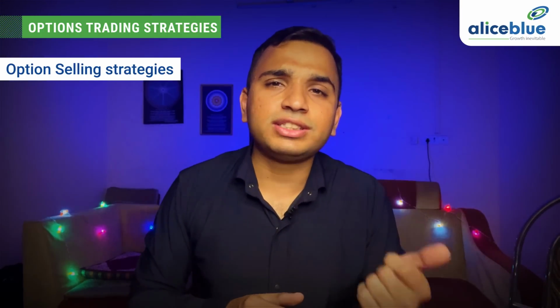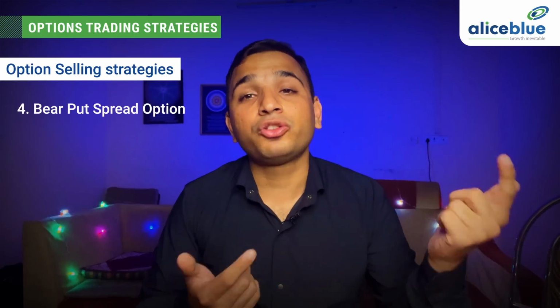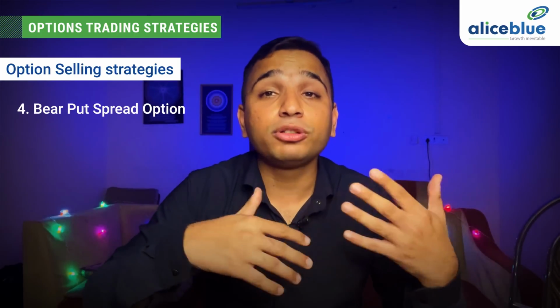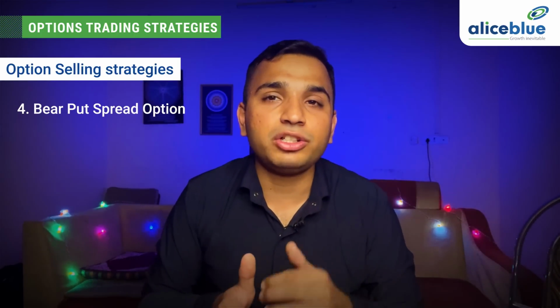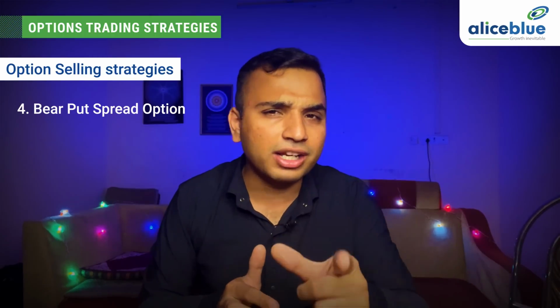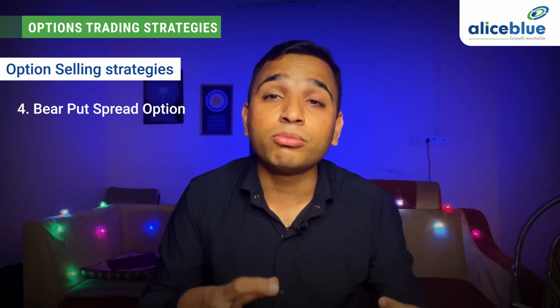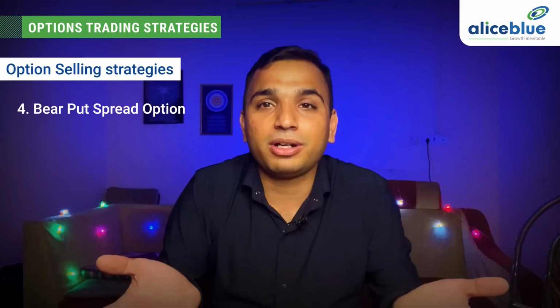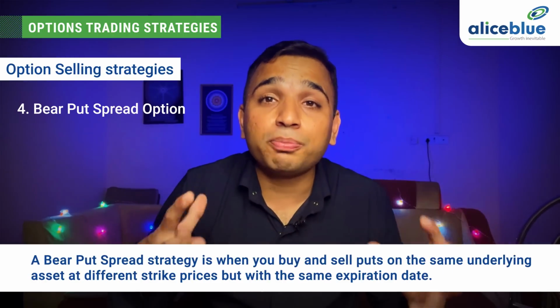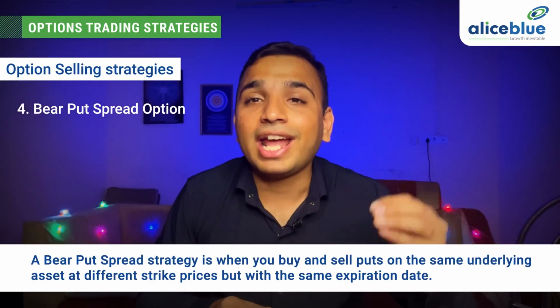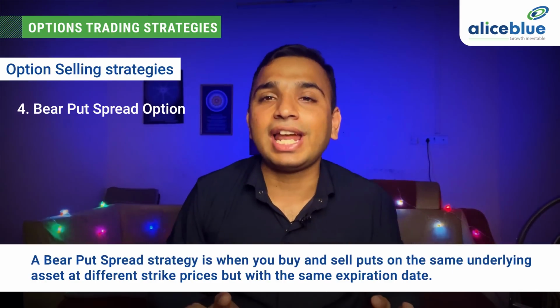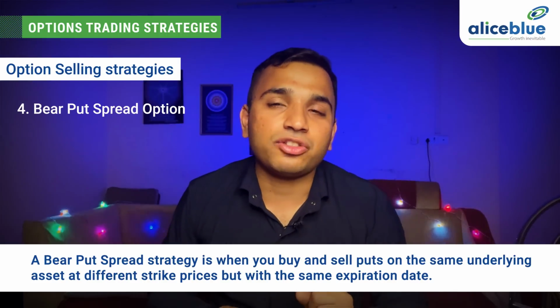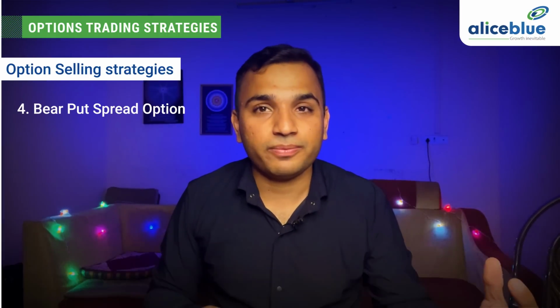Now, there is also this thing called bear put spread option strategy. So a bear put spread is an option strategy used by an investor who thinks that the market will go down and wants to make the most money while losing the least. This is what everybody wants to do, right? So a bear put spread strategy is when you buy and sell puts on the same underlying asset at different strike prices, but with the same expiration date.